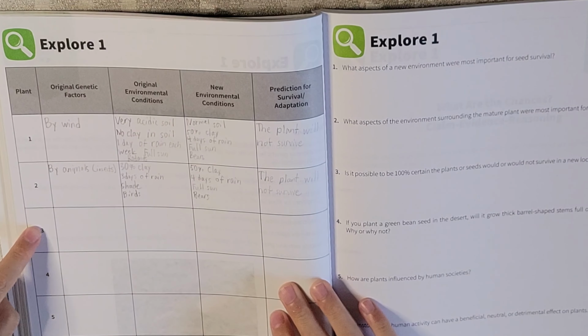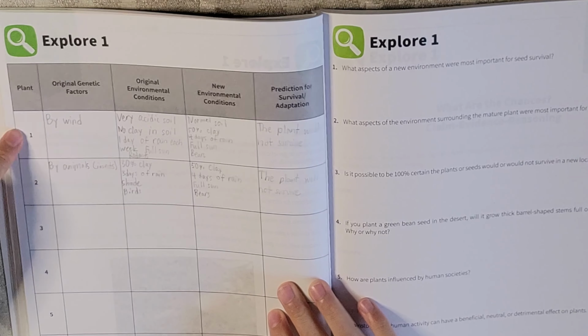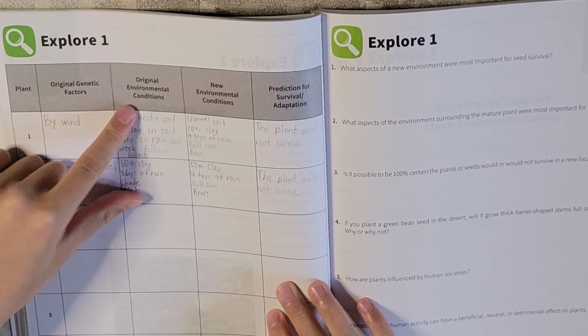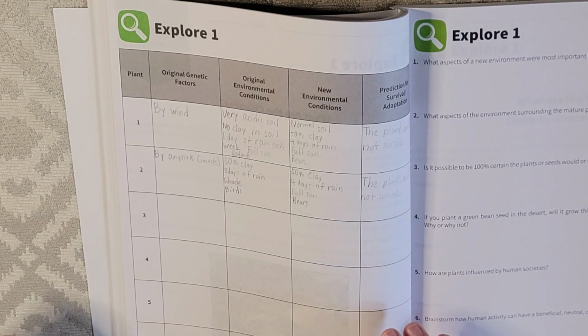So I'm going to roll this die first, and I'm going to write everything out on plant 3, but you can also write it in plant 1 since I already got this stuff right here. So I'm just going to write it in 3, but you're going to write it in 1. So here we go, I'm just going to roll.